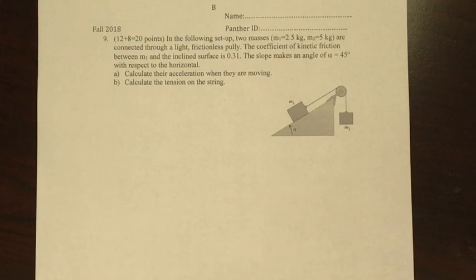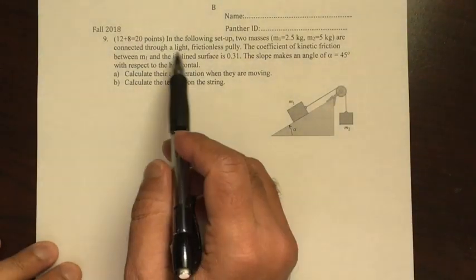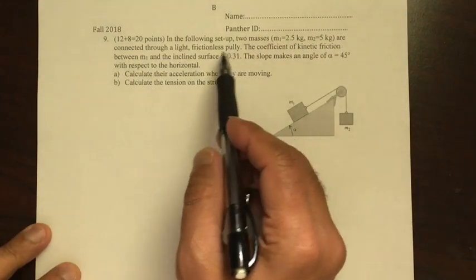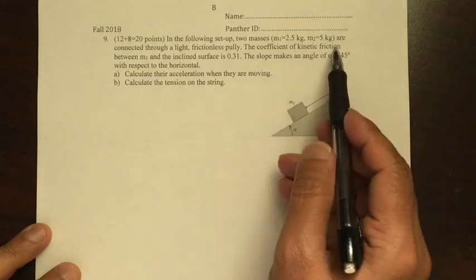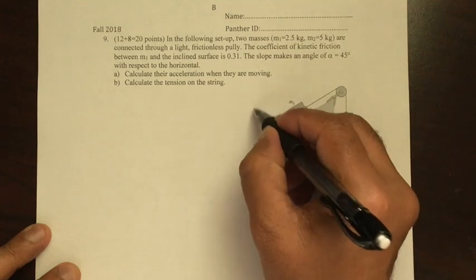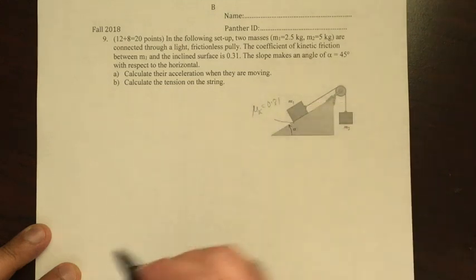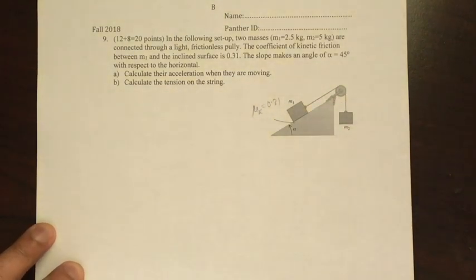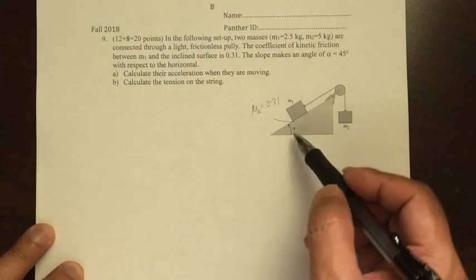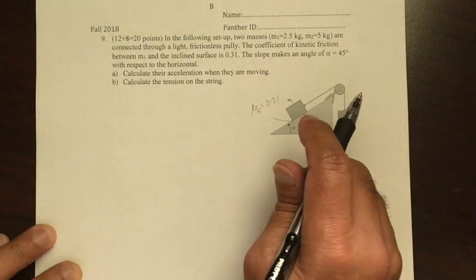And this one is the last problem, which says in the following setup, two masses m1 and m2, so you have two masses connected through a light frictionless pulley. The coefficient of kinetic friction between m1 and the incline, this one here, mu kinetic, is given as 0.31. The slope makes an angle of 45 degrees here. Alpha equals 45 degrees with respect to the horizontal.